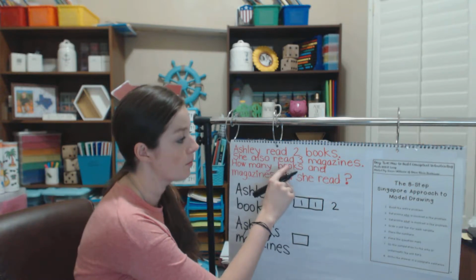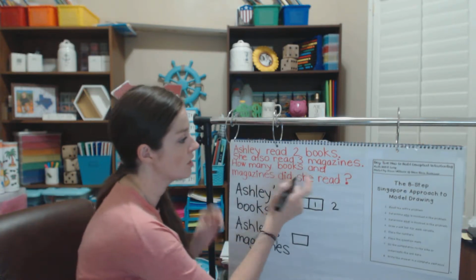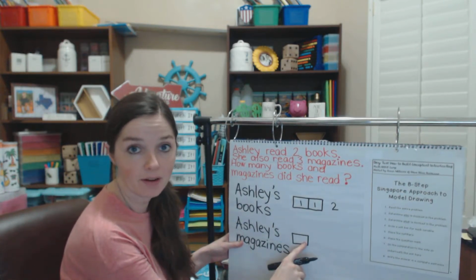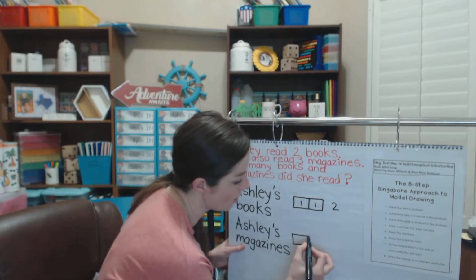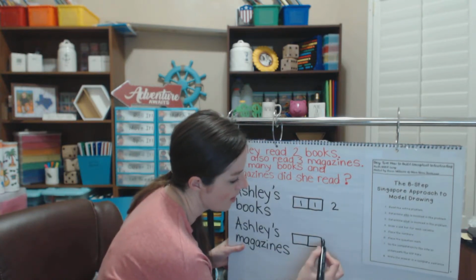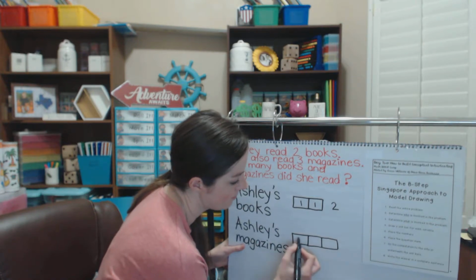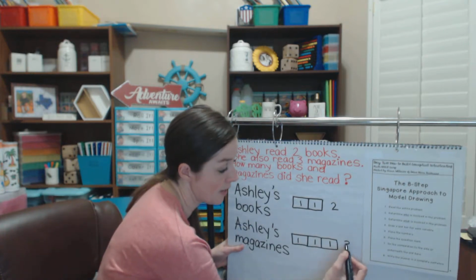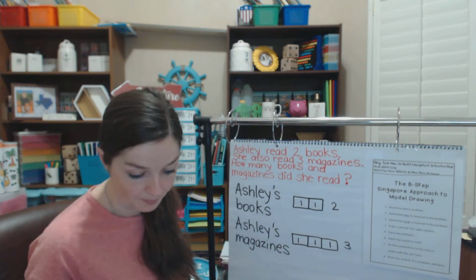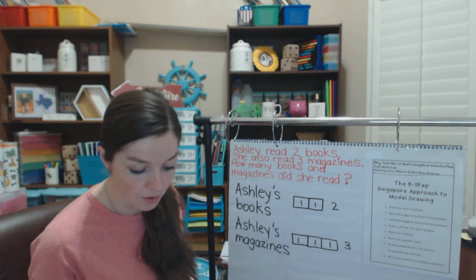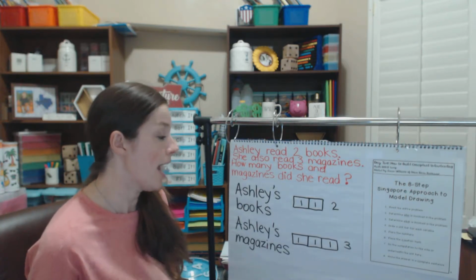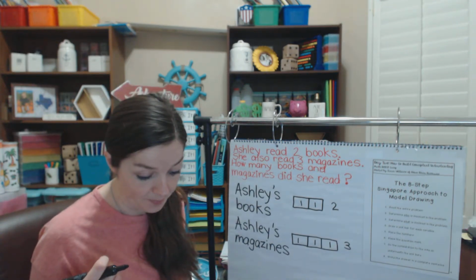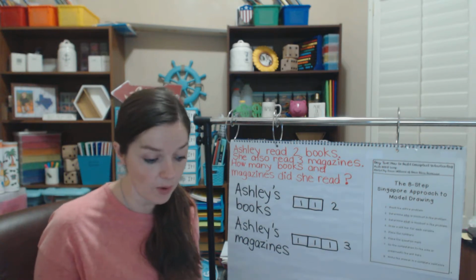She also read 3 magazines. So we look at our unit bar. Do we have enough? No, so we need to draw an additional unit and an additional unit. So altogether, the magazines that Ashley has read represents the number 3. Wonderful. Now we can move on to read the last sentence. How many books and magazines did she read? This brings us to our question.